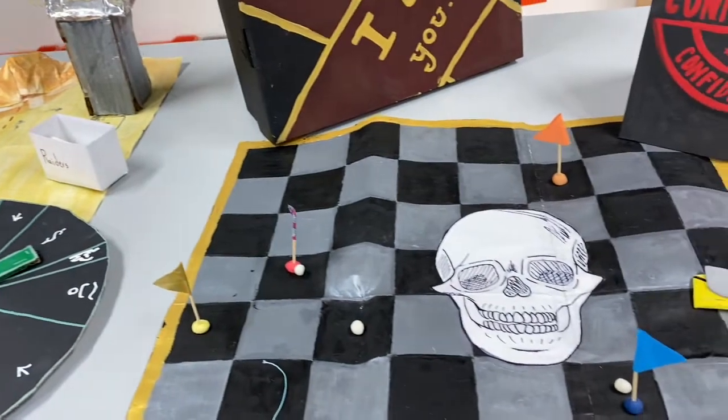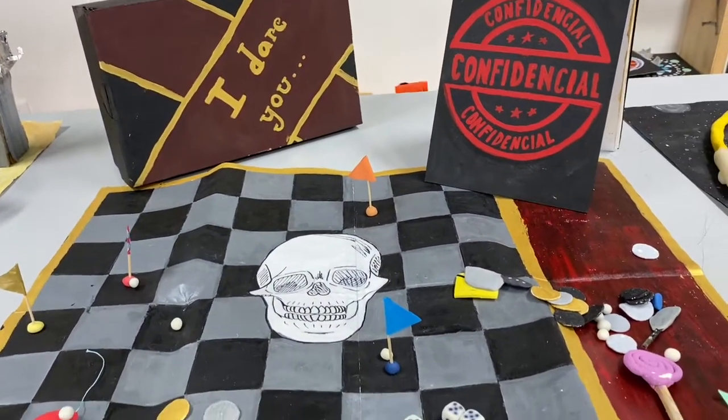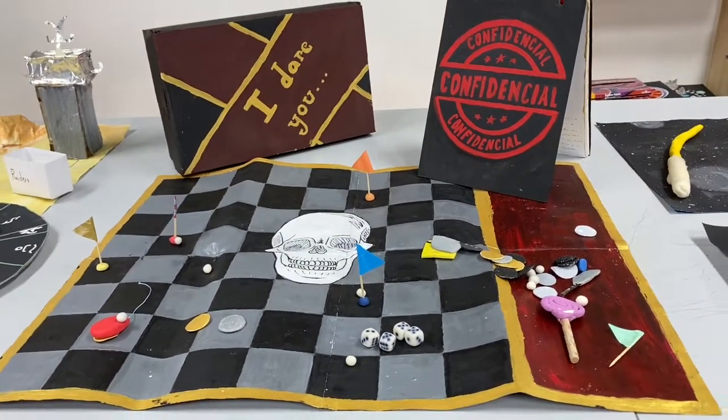Let's take a look at this one other. This is called I Dare You. It has also a book of rules and instructions which says confidential, the tokens, different 3D pieces to play with your friends.